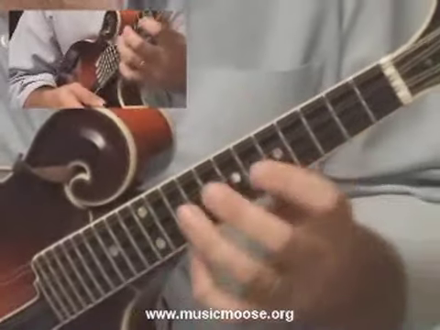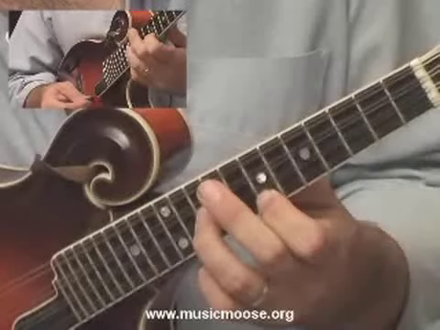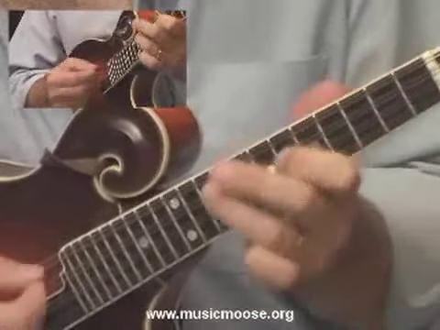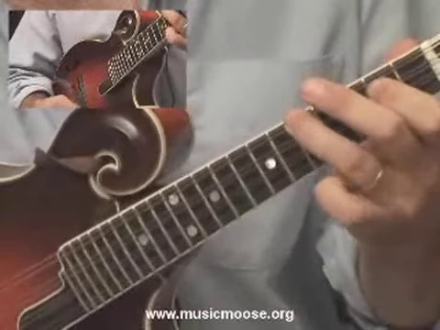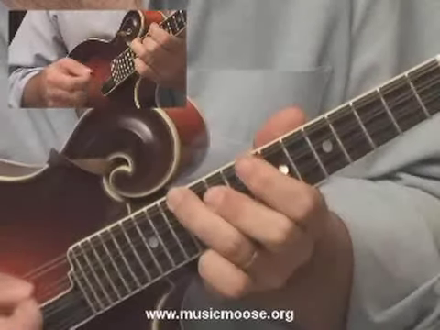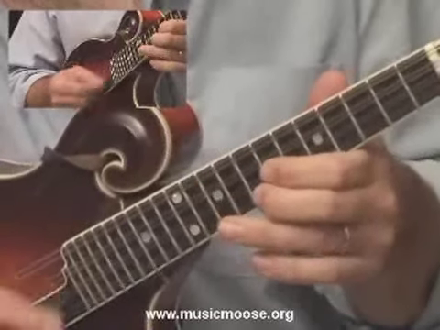And it's very repetitive. If we start down here with another double stop G, if you look, right in there is the C. We'll go through that real slow.